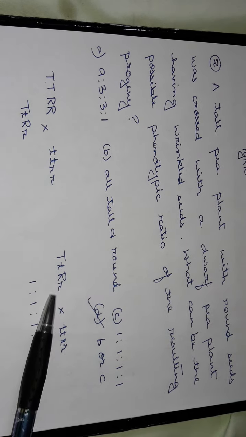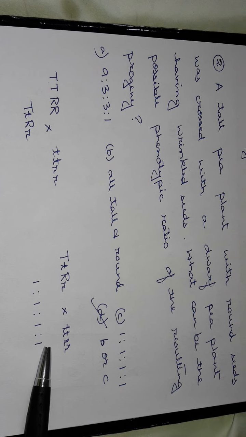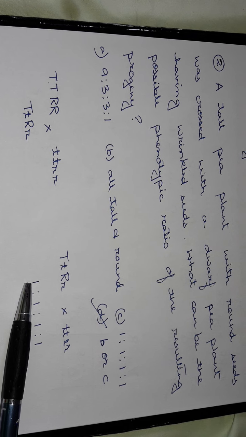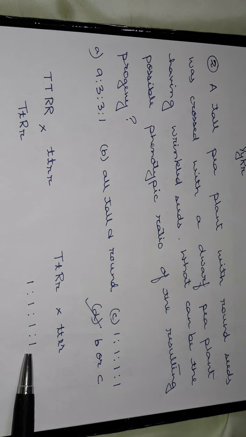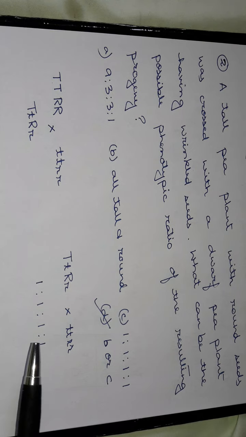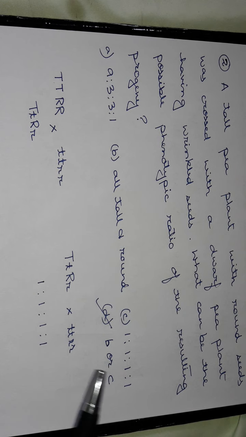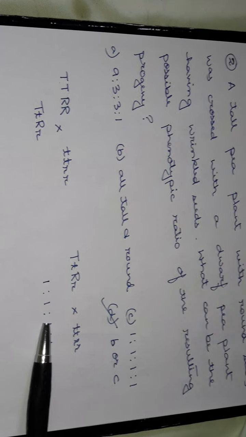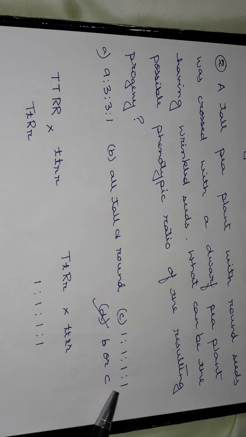Or if we do such a cross, that means this is a test cross, isn't it? So we will obtain a 1:1:1:1 ratio. That's why the answer will be B or C.